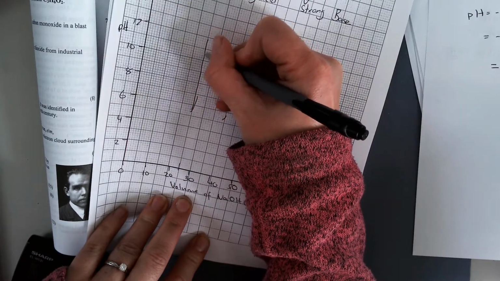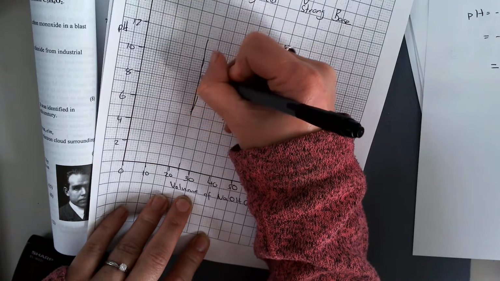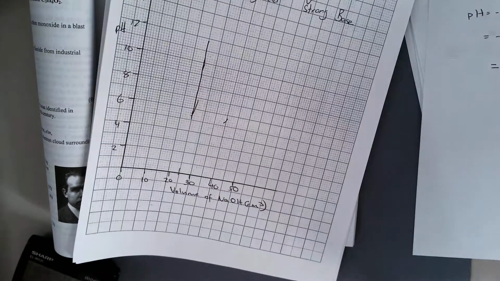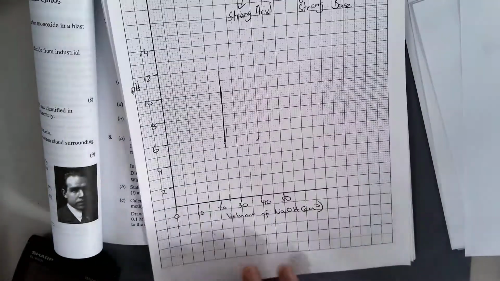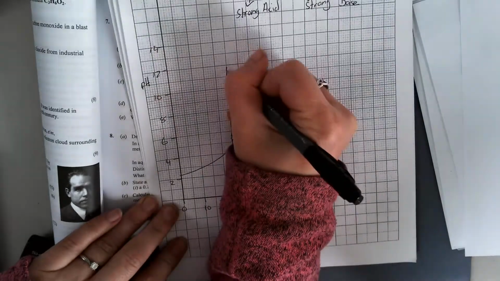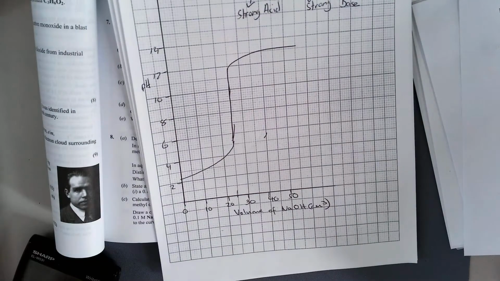Okay, so that's going to be my vertical region. Okay, so from below 7 to about 11ish. And again there, all you're going to do is draw your lines here. Okay, and that's what you're looking at.